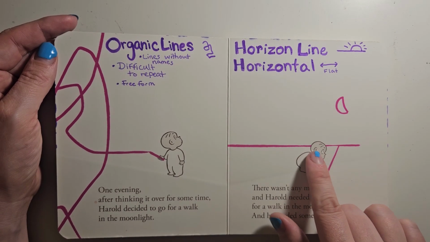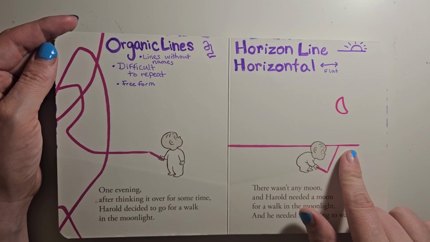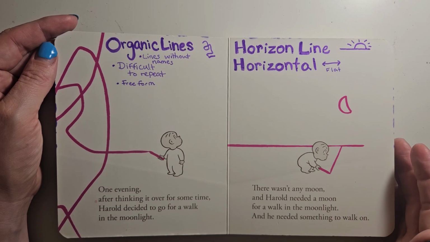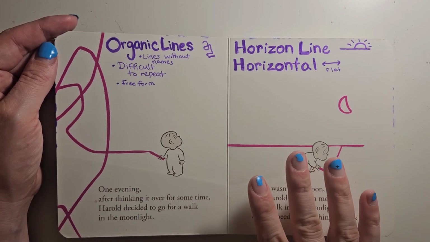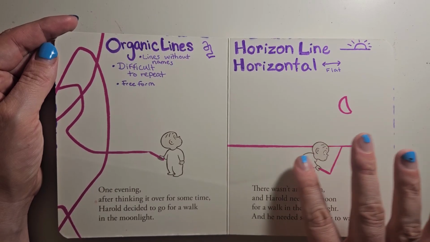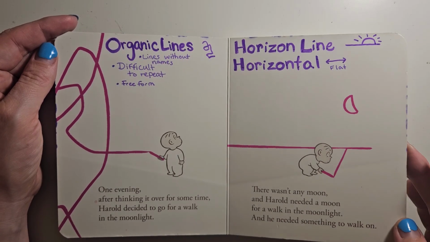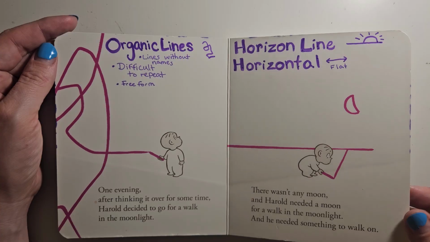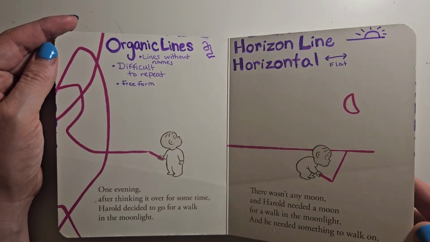Someone in Massachusetts could know the name of this line, and someone in California. So in very different parts of the world, people will know this line by name and be able to draw it over and over again the same way.